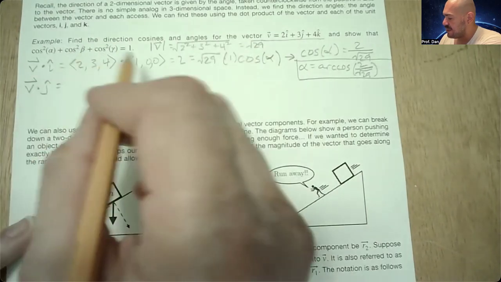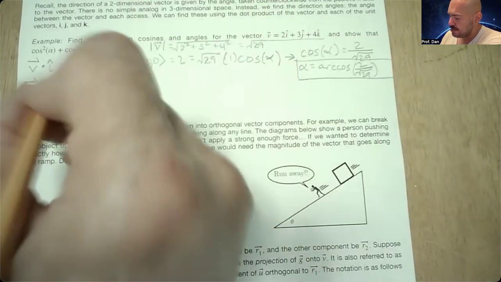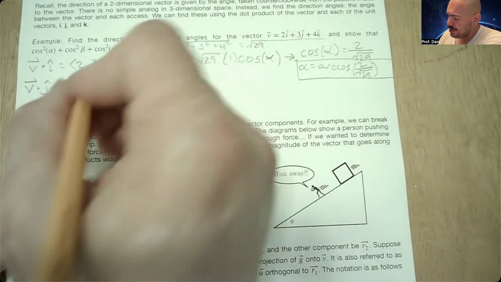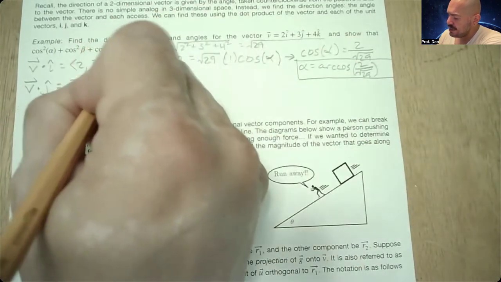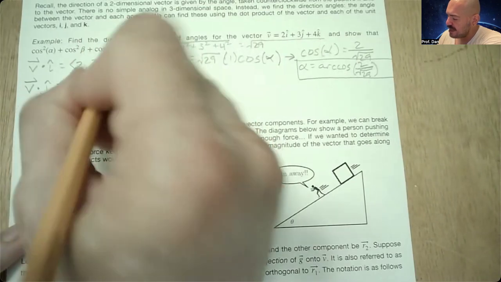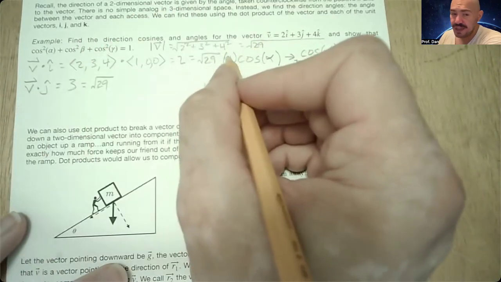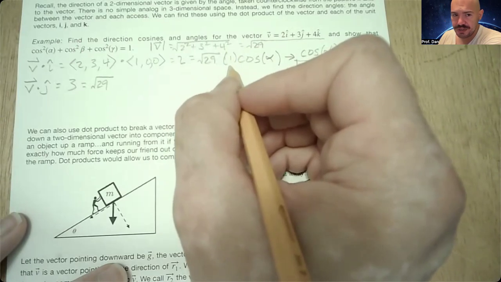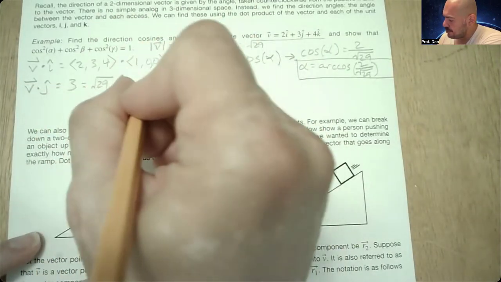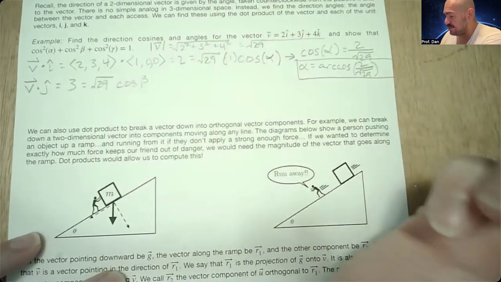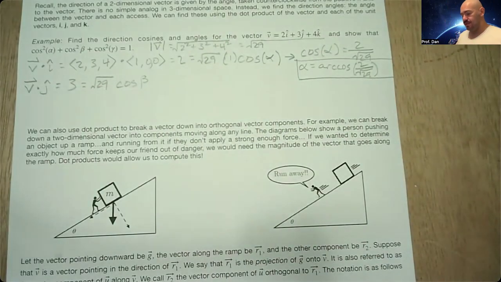Now, if I do the same thing with the y-axis, v dot j, I know that the dot product is going to end up being equal to the y component. The magnitude for v is square root 29, and the magnitude for j, a unit vector, is 1, times cosine of beta. Beta, again, is the angle between the vector and the y-axis.